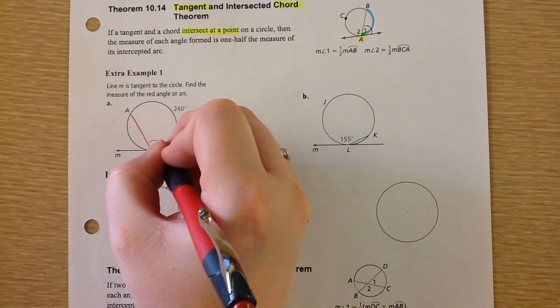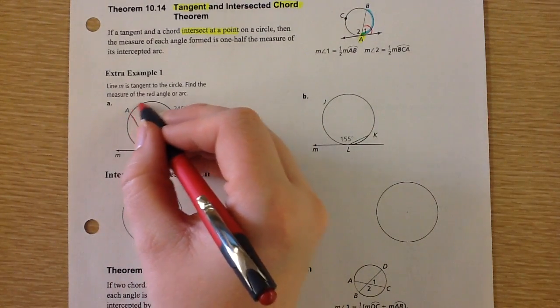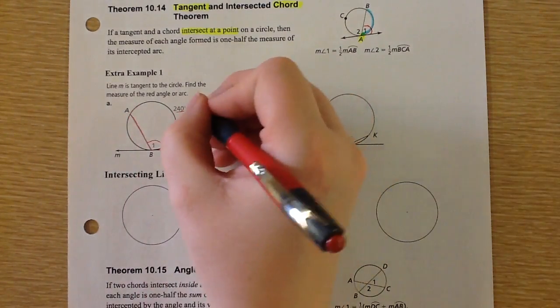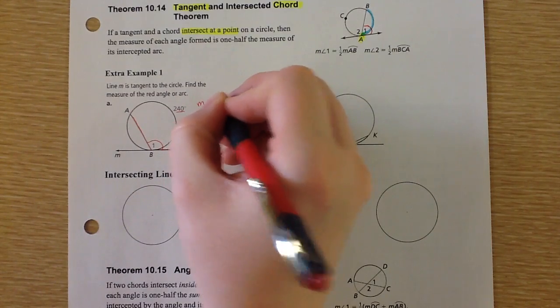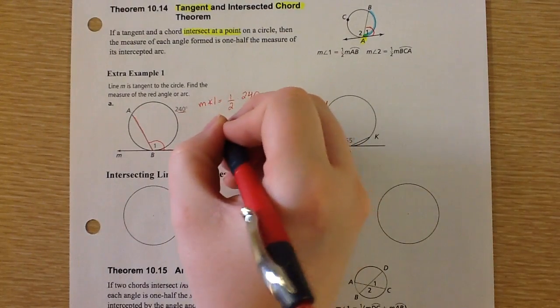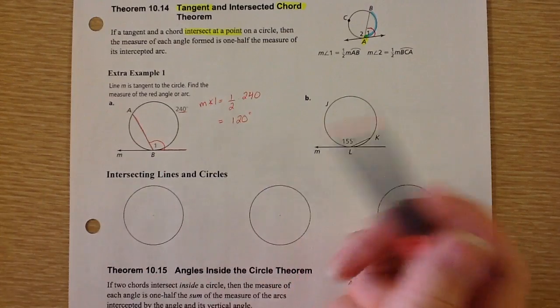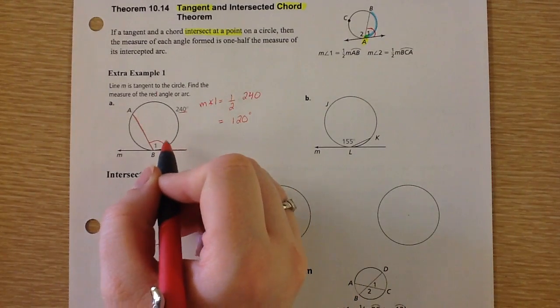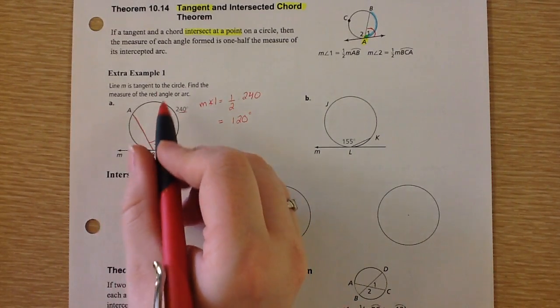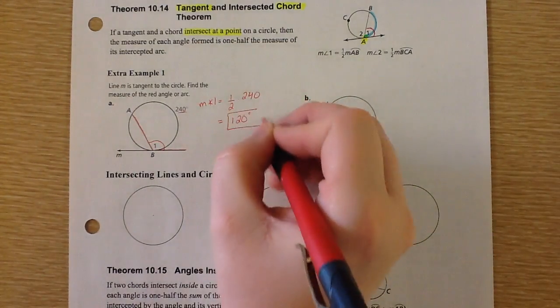Well, I know its intercepted arc is 240, so the measure of angle 1 is half of 240, which is 120 degrees. And I'll always double check: does it make sense based on the picture? Sure, it doesn't look straight up and down like a 90, it's bigger than 90, so 120 degrees makes sense.